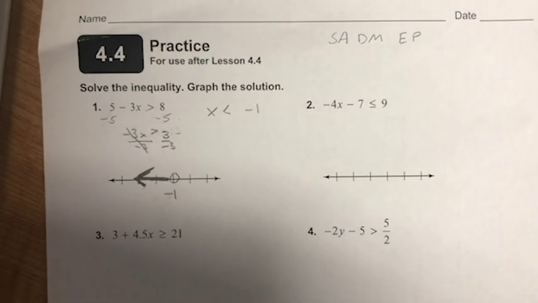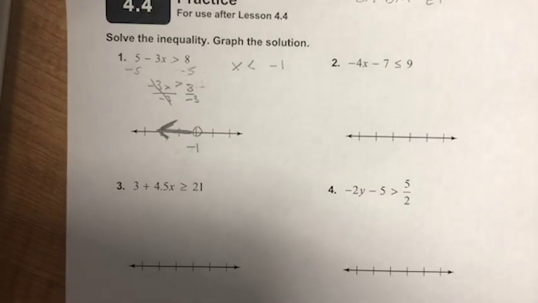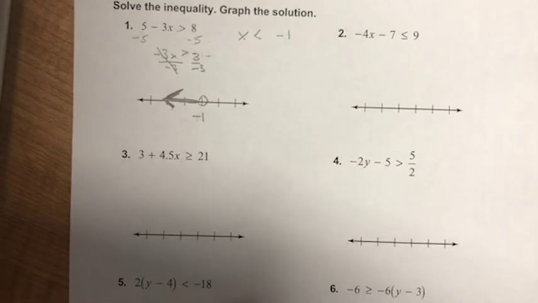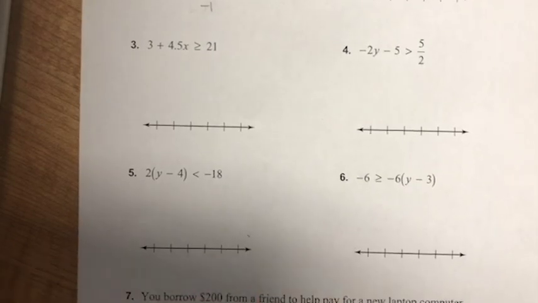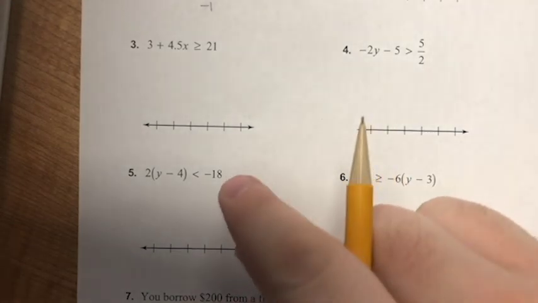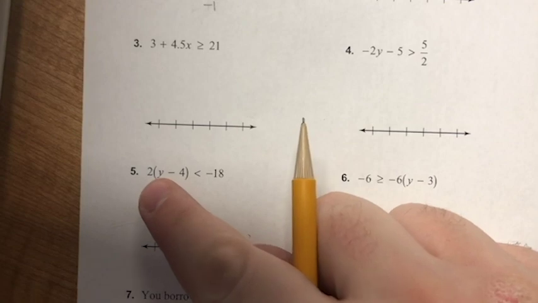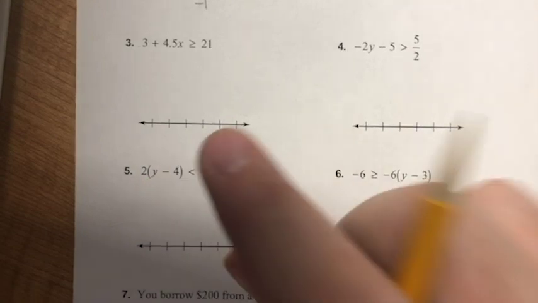All right, let's try a different one. Let's do number 5. You're probably already scratching your head and getting scared. But don't worry, we're still treating everything like we've done before. Let's look at this right here. It says 2 times y minus 4.